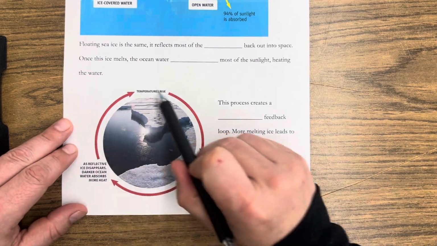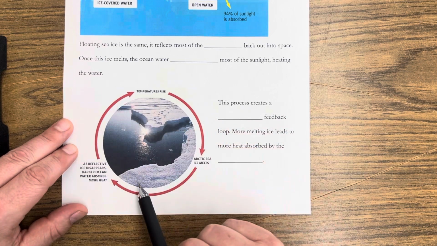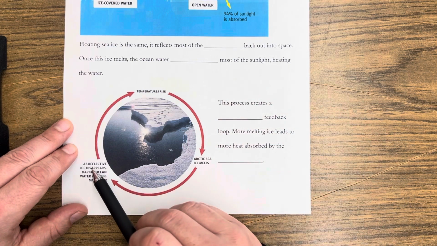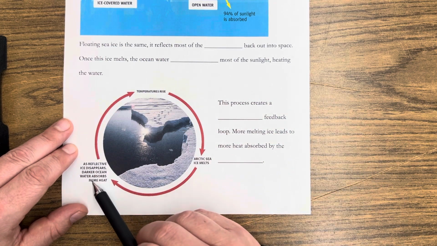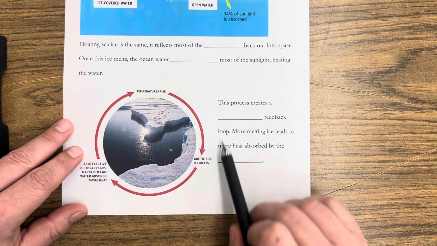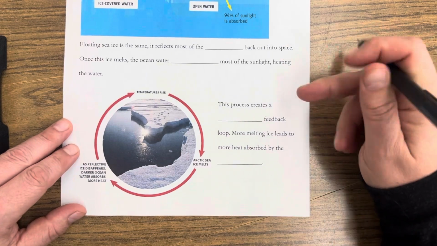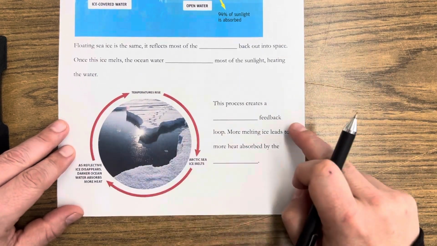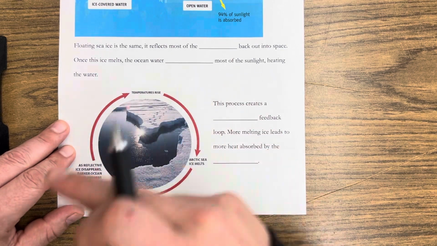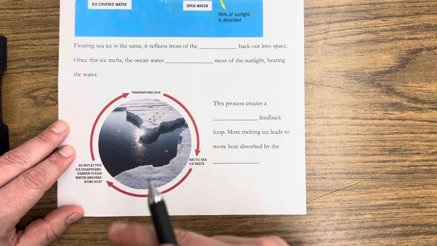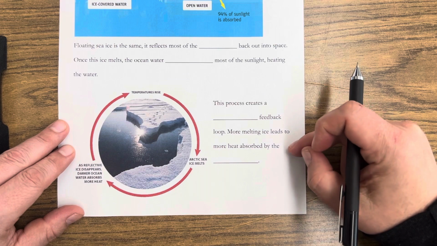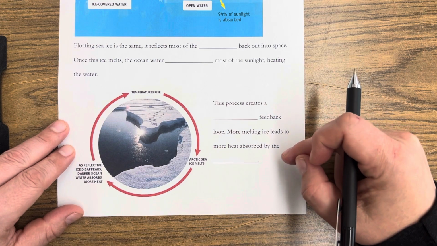We create this loop, and you can start anywhere on this loop, but rising temperature causes sea ice to melt. As reflective ice disappears, darker ocean water absorbs more heat, which raises the temperature, which causes more ice to melt. Okay, this is a loop. This process creates a positive feedback loop. This one is a positive feedback. Positive means as it goes, it just increases whatever that process is, more and more and more. More melting ice leads to more heat absorbed by the ocean.